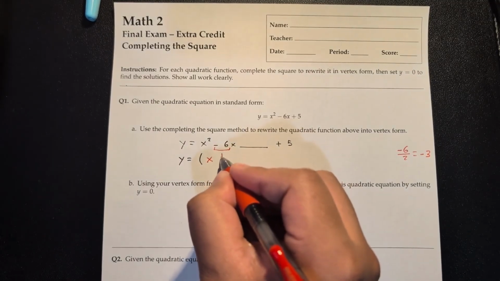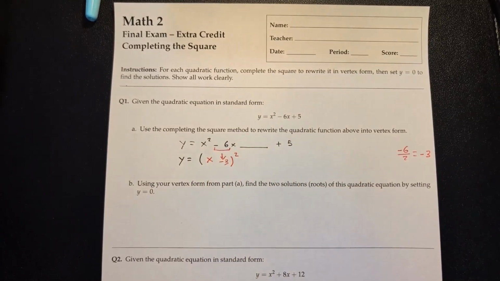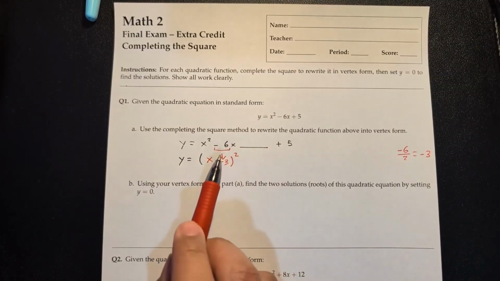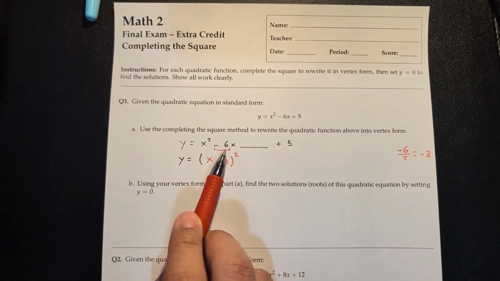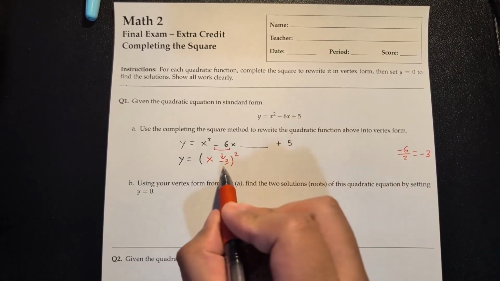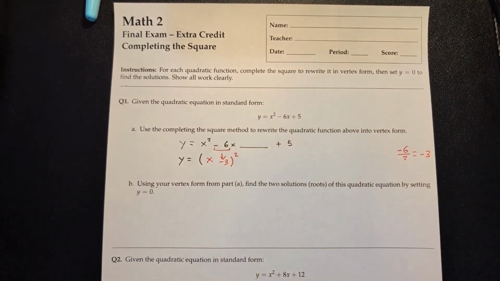I want you to write negative 3, and then we're going to square that. So what we're essentially doing is we are dividing the middle number by half. We get negative 3.